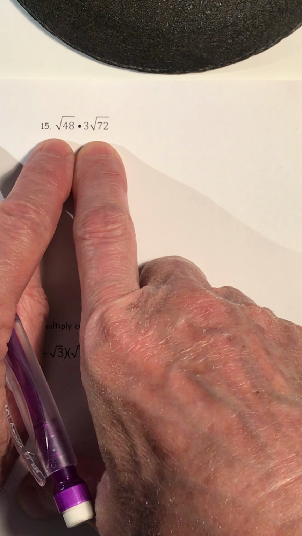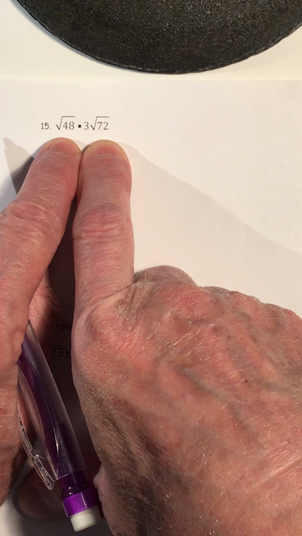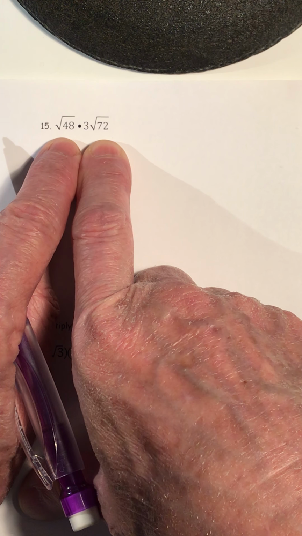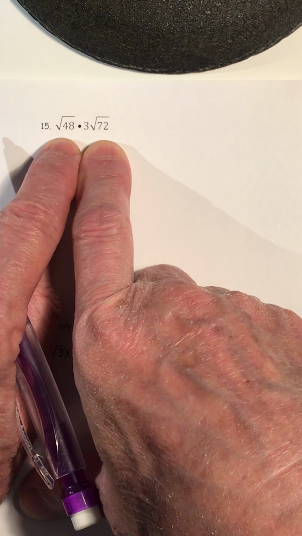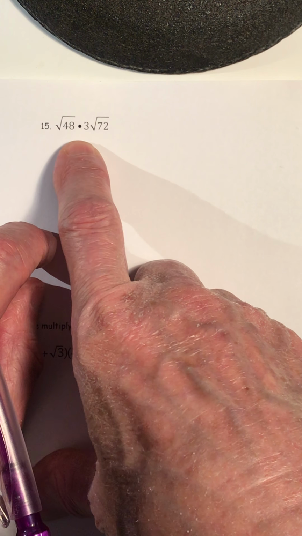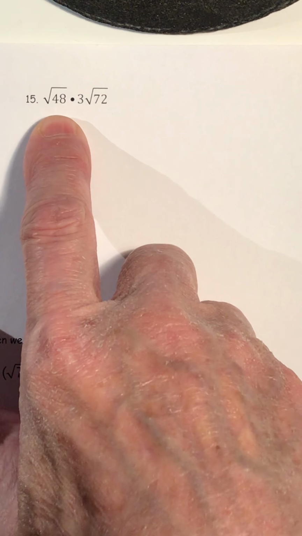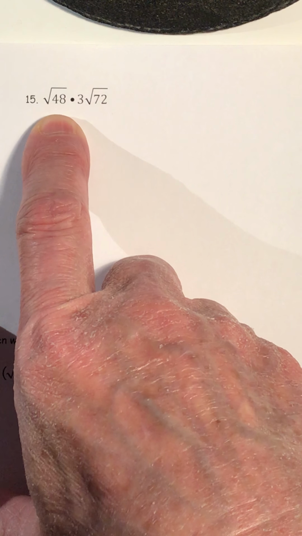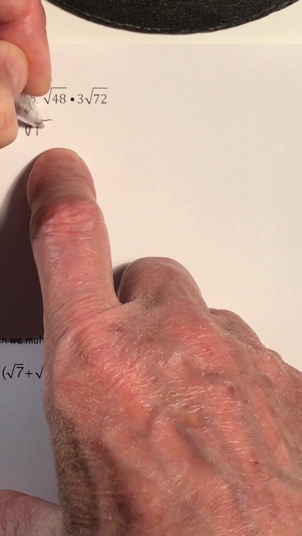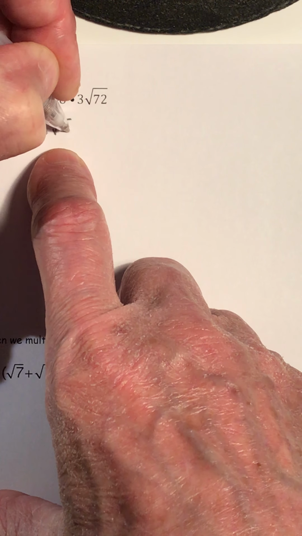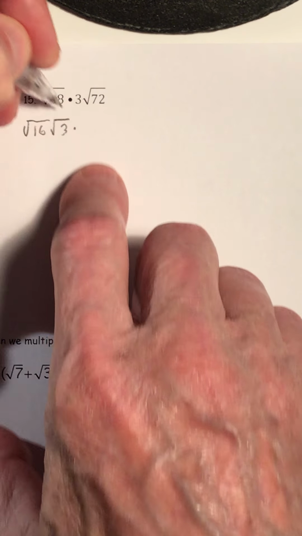15, if we brute force this, and by that just go crashing in there and multiply 48 times 72 and put it under one radical, that might work out, but it's going to give us a large number to have to deal with. On the other hand, if I factor a little bit first, let me zoom in just a tad. See, 48, if you divide by 2, you get 24, not a perfect square. But if you divide by 3, you get 16, which is a perfect square. So if I take that square root 48 and do this, I'm on my way to simplifying things the easy way. I'm just going to copy that 3.